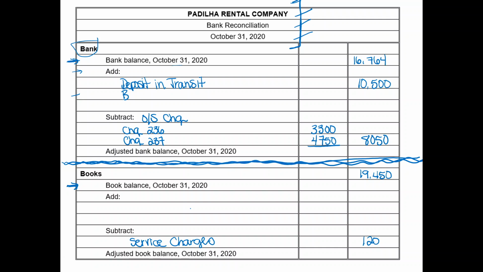So we'll add the bank error and make a note that it was a doubled service charge. Or you could say the bank error, reverse service charge, something like that. Just noting what it is and that it's on the bank side. So we're adding $120. It will go back into our bank next month.